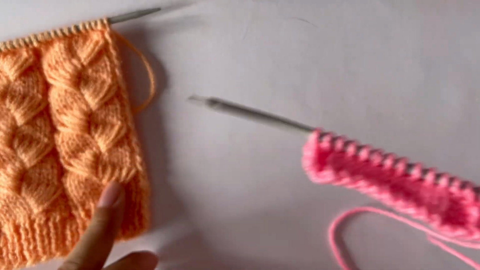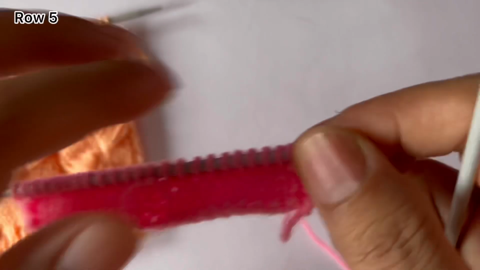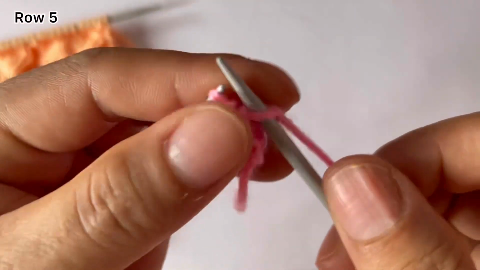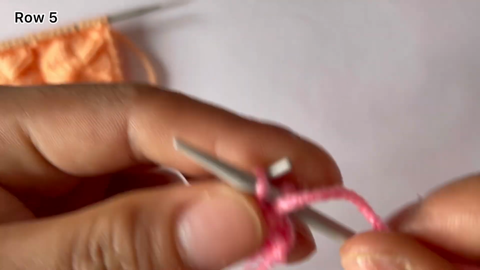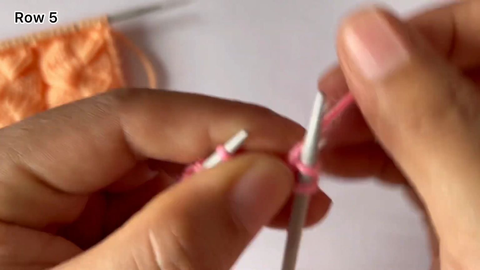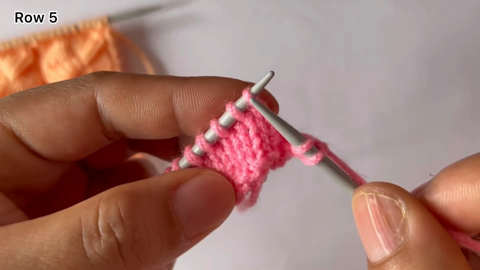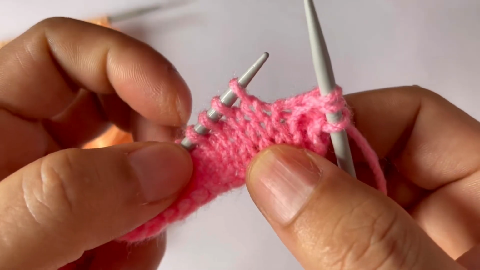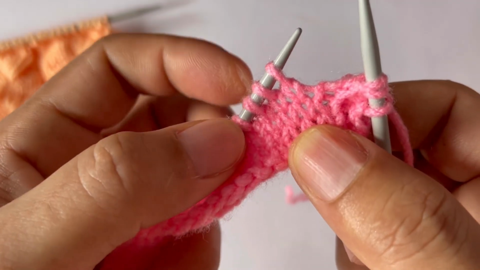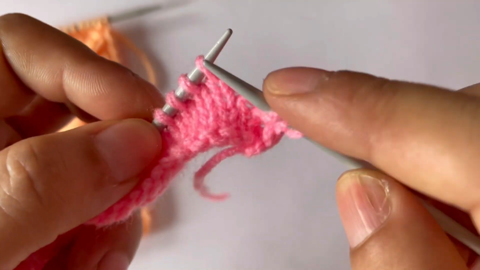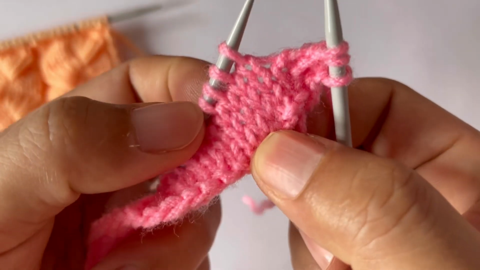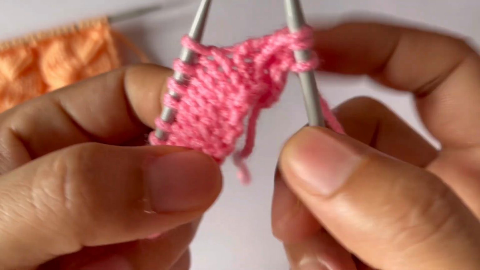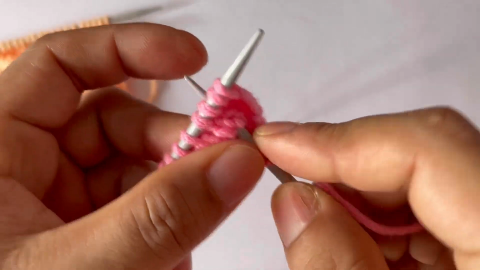Now we're going to make this pattern. Row 5. For row 5, knit your edge stitch through the back loop and start the repeat from here. Purl 1 and knit 1, knit the first stitch, knit 1 and draw a loop from the fourth hole for the fourth stitch. 1, 2, 3, 4. Fourth stitch from this stitch. 1, 2, 3, 4 from the fourth hole first, like so.